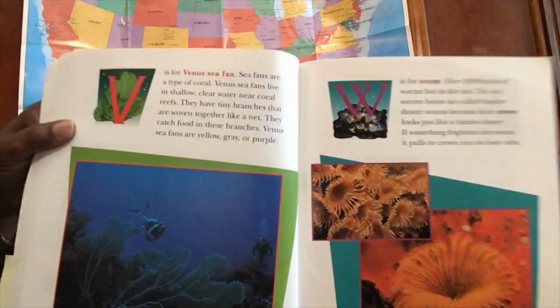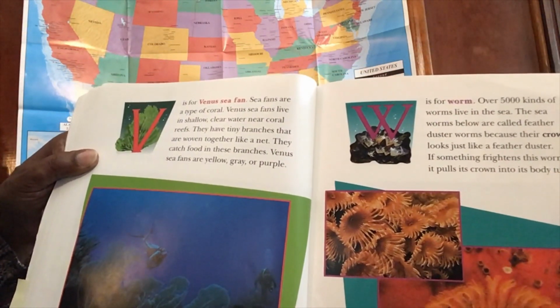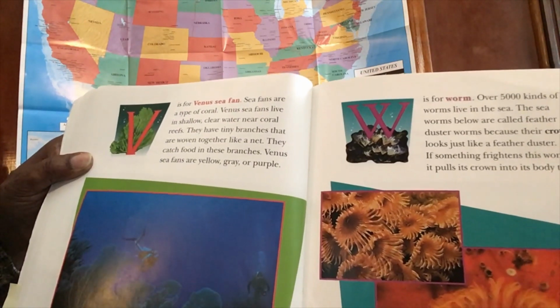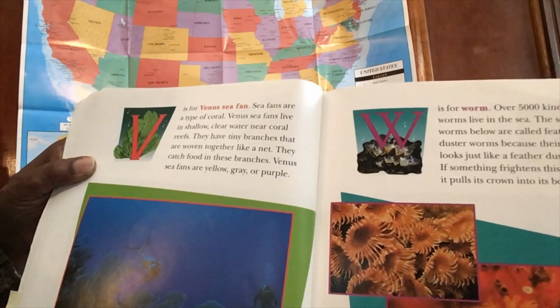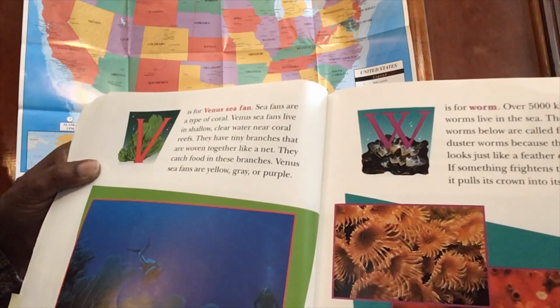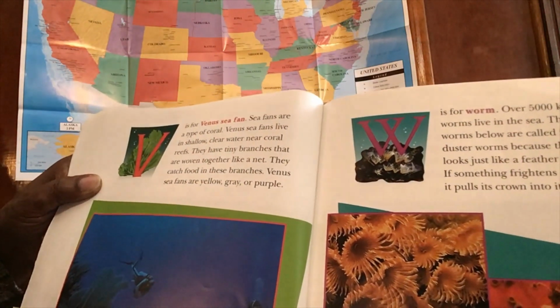V is for Venus sea fan. Sea fans are a type of coral. Venus sea fans live in shallow, clear water near coral reefs. They have tiny branches that are woven together like a net. They catch food in these branches. Venus sea fans are yellow, gray, and purple.